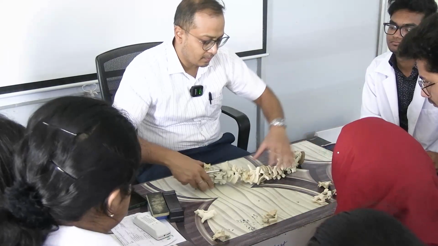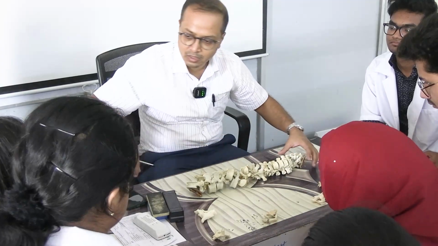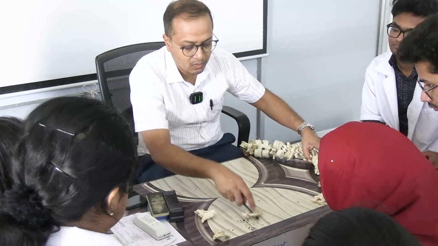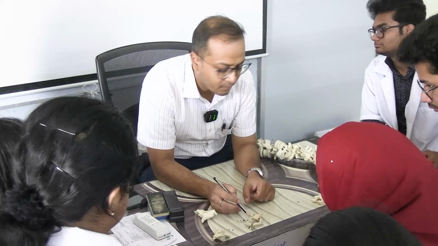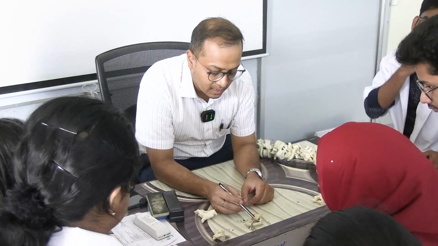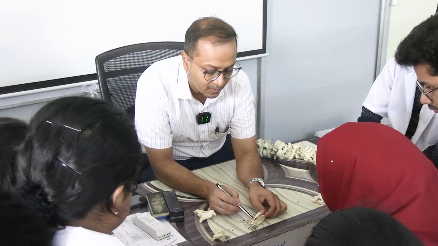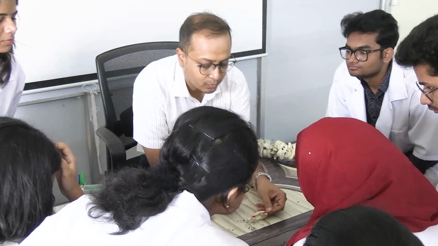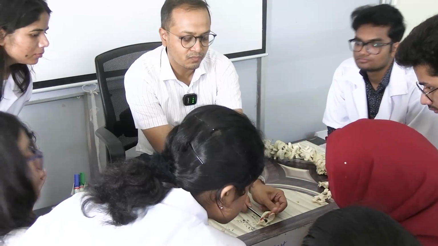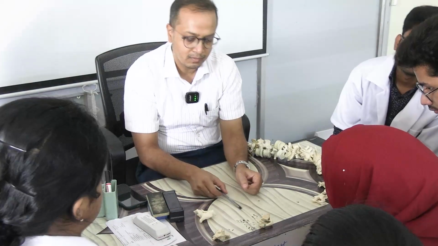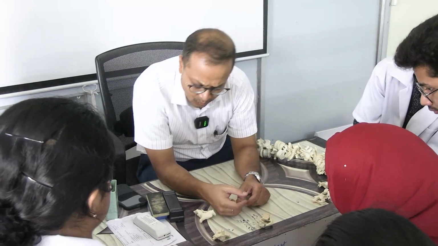Together it forms a canal through which the spinal cord passes. So this one is the C1 cervical vertebra, easy to identify, having no body. This is the anterior border and posterior border. They have nodules in there. We can see an internal nodule here, which we call a facet. Now, this facet is again important for identification.